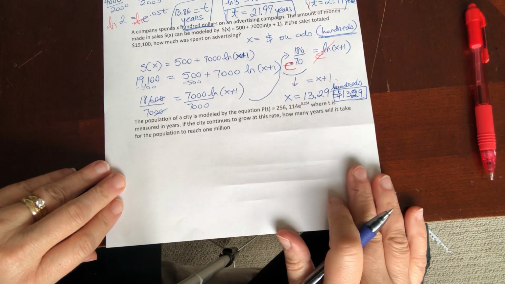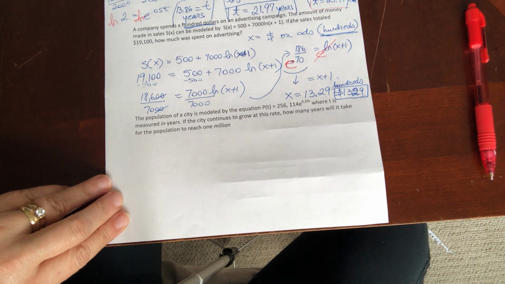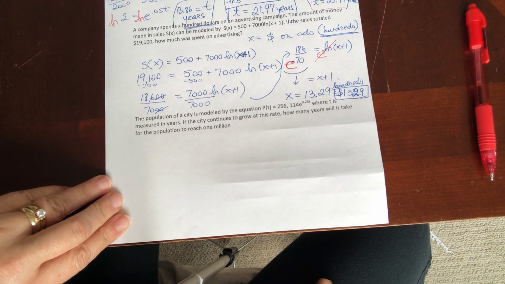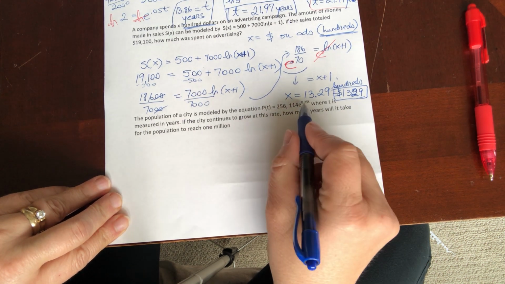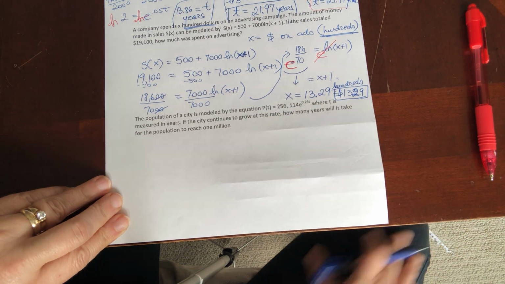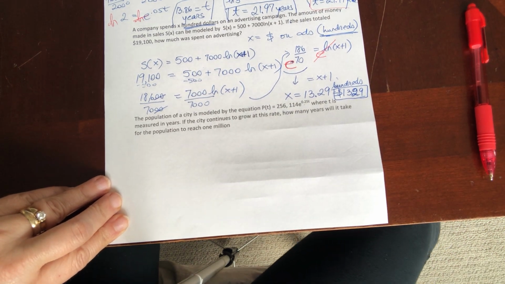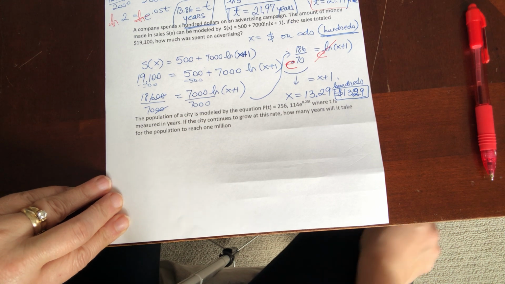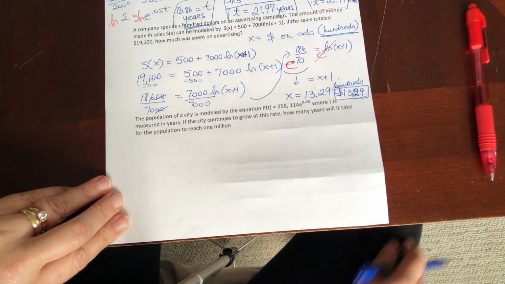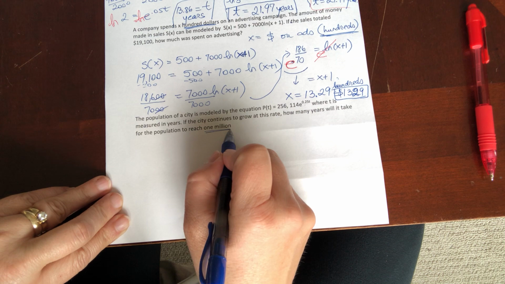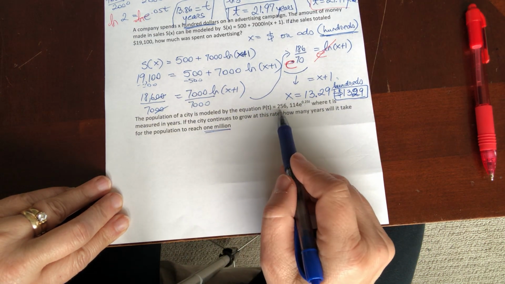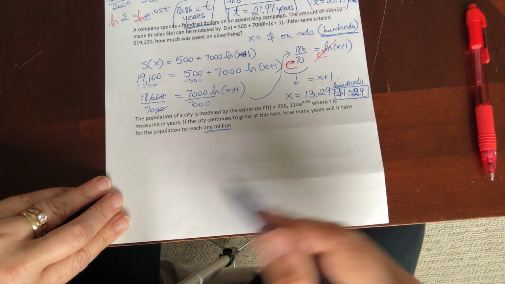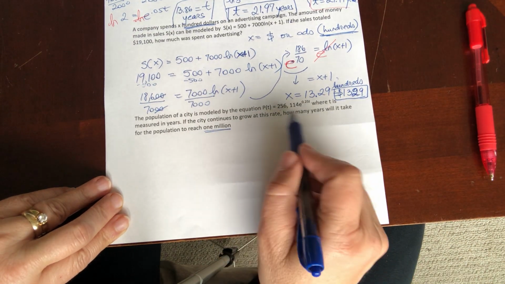Okay. And finally, the last one. It says the population of a city is modeled by this equation where t is measured in years. If the city continues to grow at this rate, 0.25% per year continuously, how many years will it take for the population to reach 1 million? So just reading the notes, making sure this is a population and not in thousands or in millions. So that's the population.